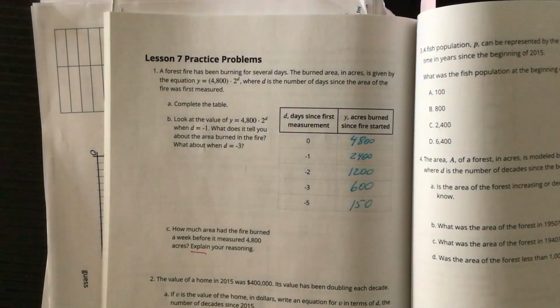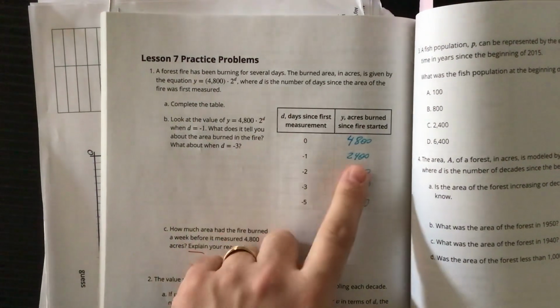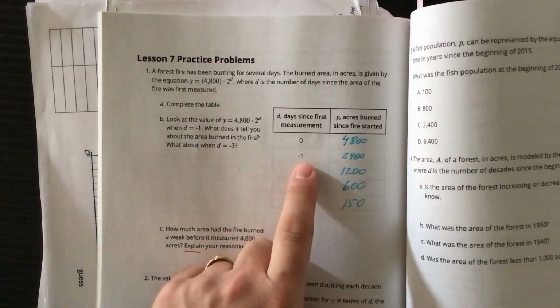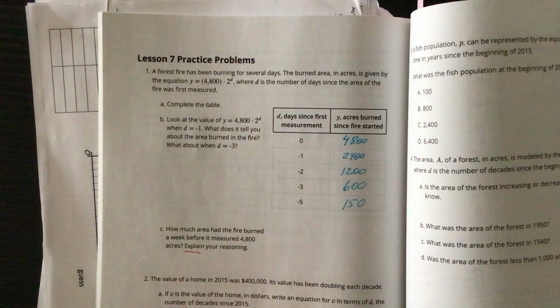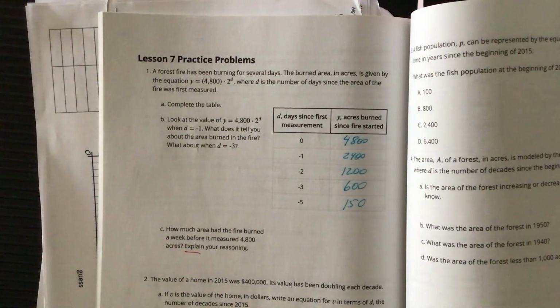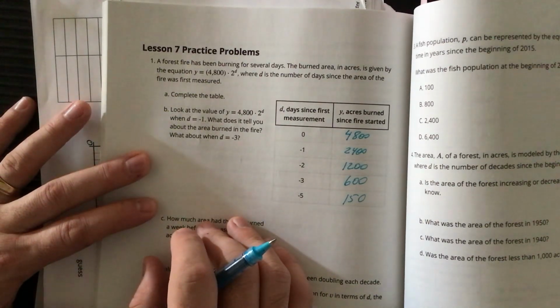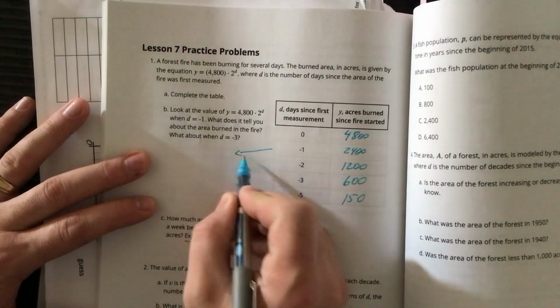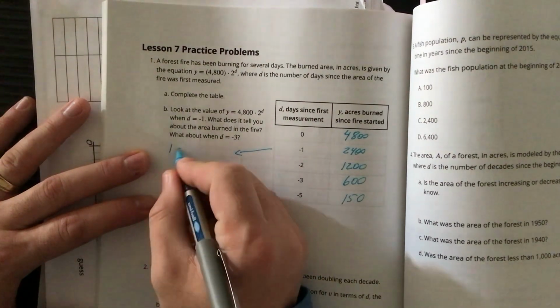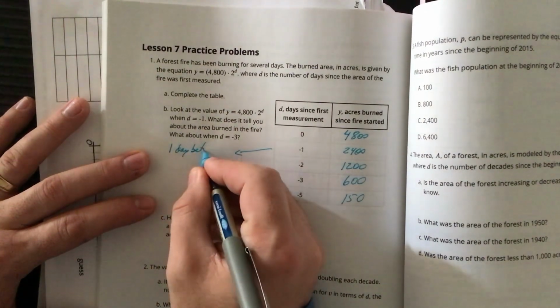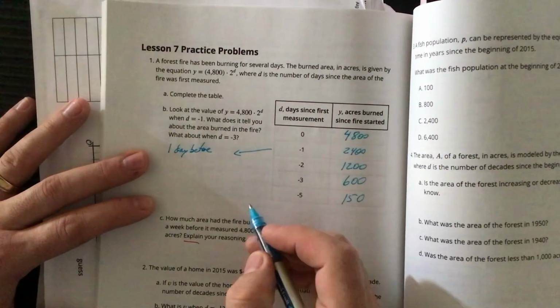You are burning. There is a forest fire burning. And when they check on it, this is how much it's burned when they measured it. So this is before. So before the fire is burning, should be less things burnt, right? So let's look at the value when D is -1. What does that tell you about the area burned? So time is -1. That would be 1 day before these measurements were taken.